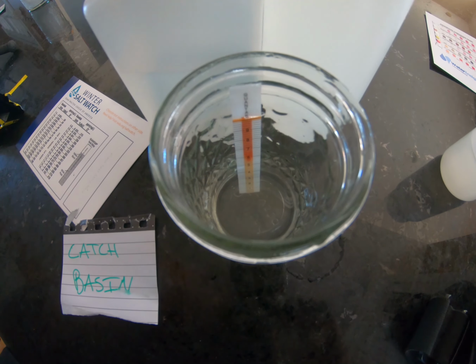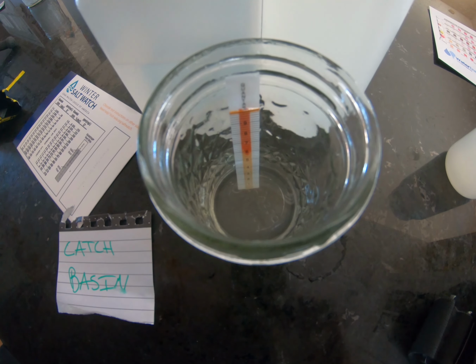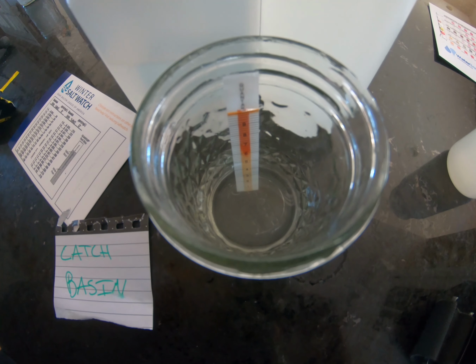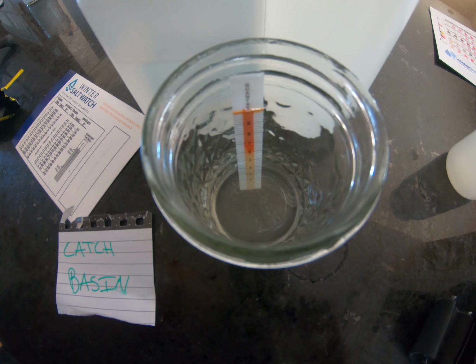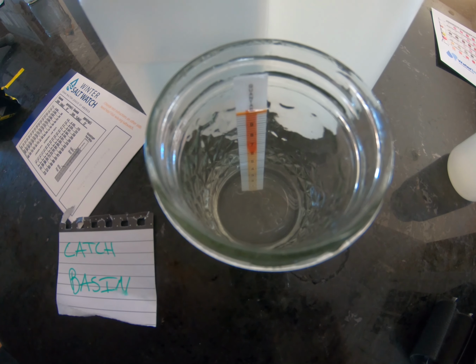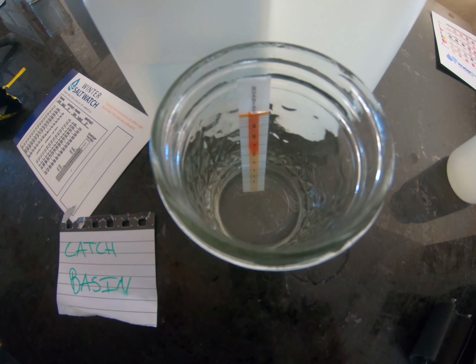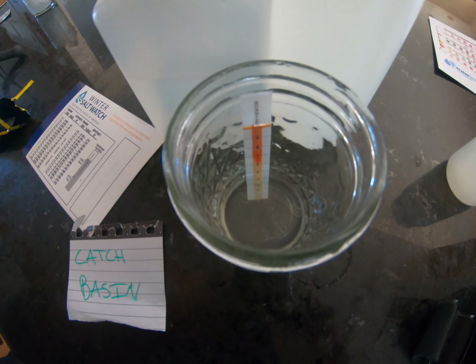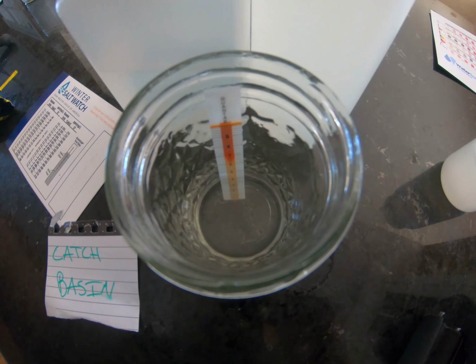Important to note is that I most likely wouldn't use your tap water for this test strip. It's best to do a stream or a river or a catch basin. If you proceed with these strips, feel free to email me about them. I would love to compare our data.